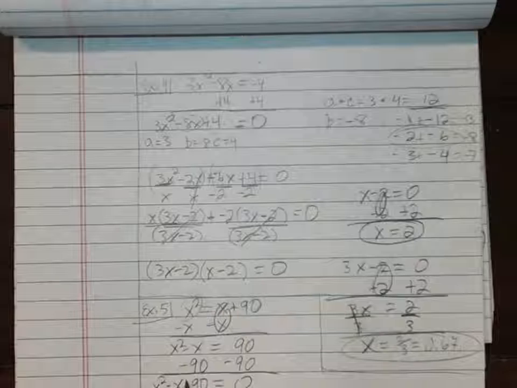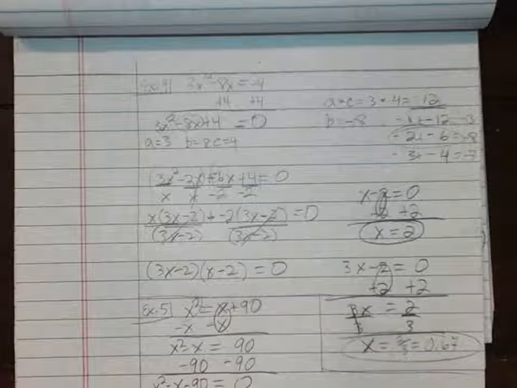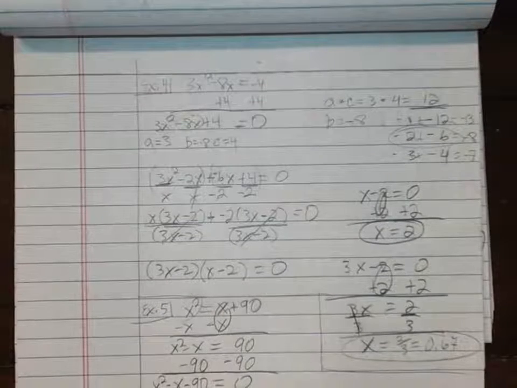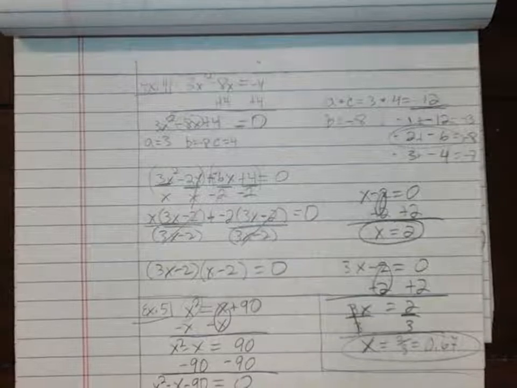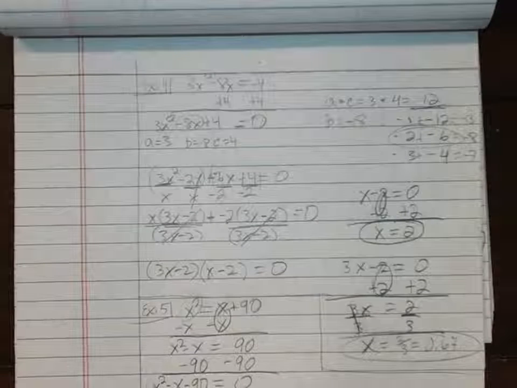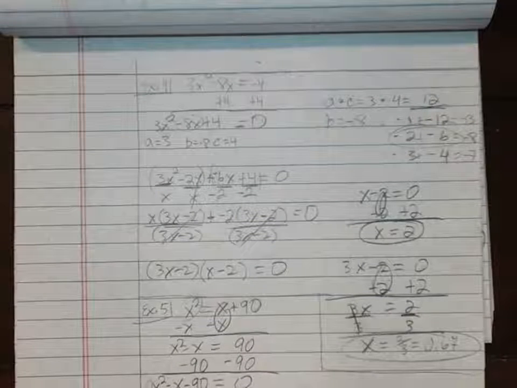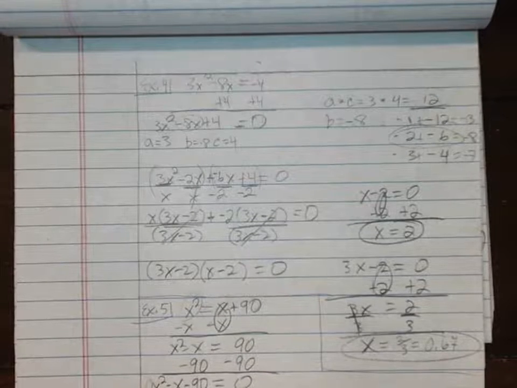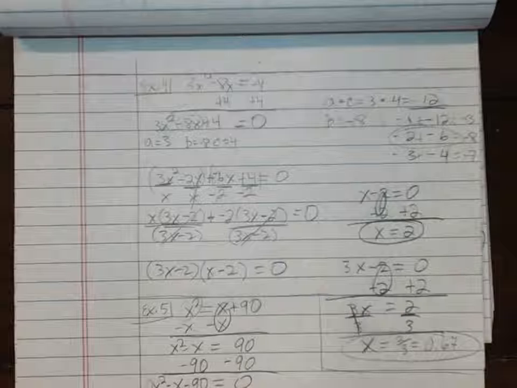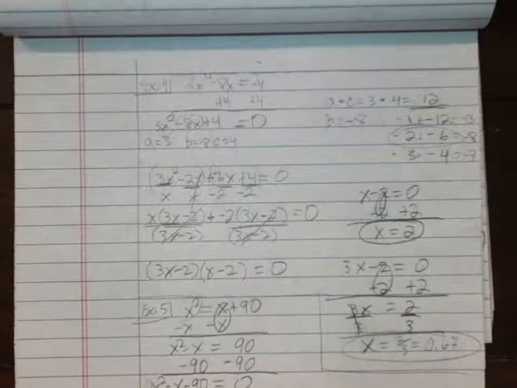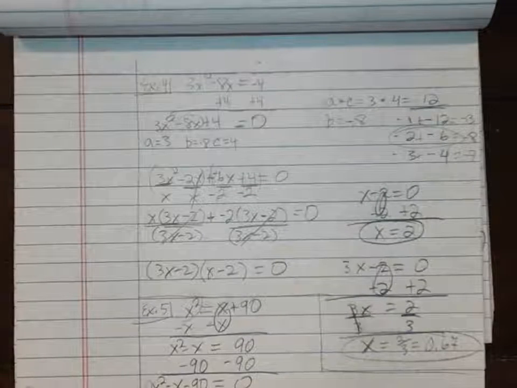These are not like terms. Their exponents are different. So now we got everything on the same side. My a value is 1. That's the coefficient of x squared. Remember, if there's nothing there, we assume it's 1. My b value is going to be negative 1, because there's the negative, and my c value will be negative 90. Now let's go off to the side and do our factoring thing.